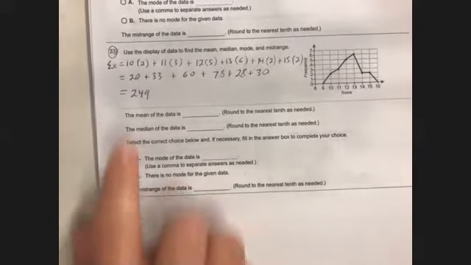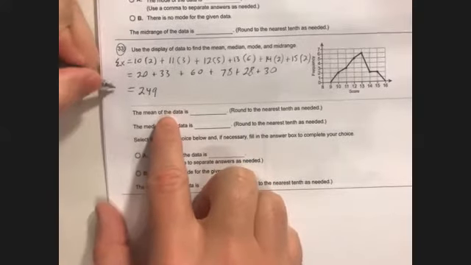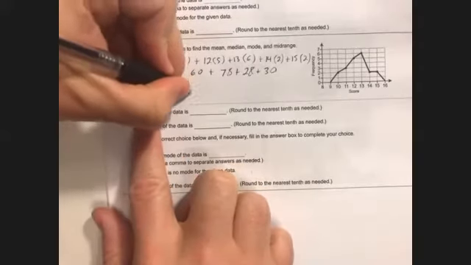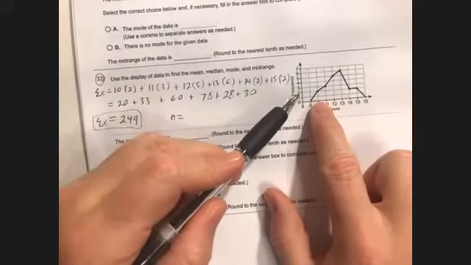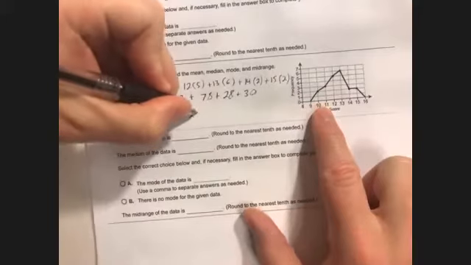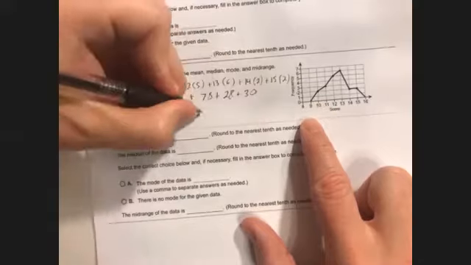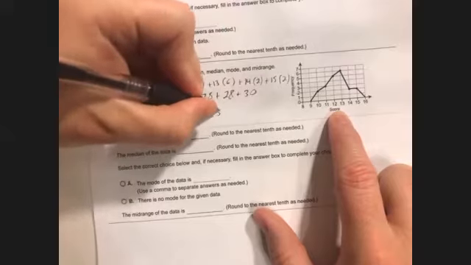Okay, so that's the sum. Now I have to divide by the total number of things. So I'm just going to write that down. I'm going to circle that. Now I've got to figure out what n is. N is the sum of the frequencies. Basically what I have in parentheses. 12 was 5 times. 13 was 6 times.